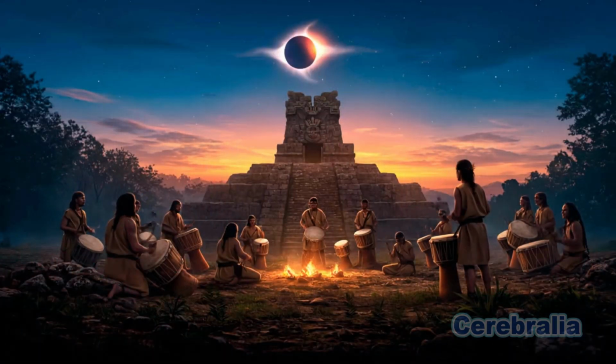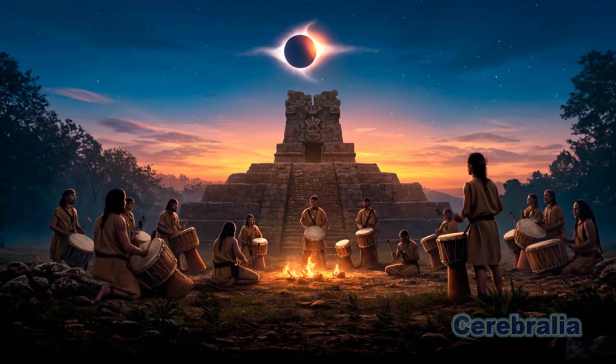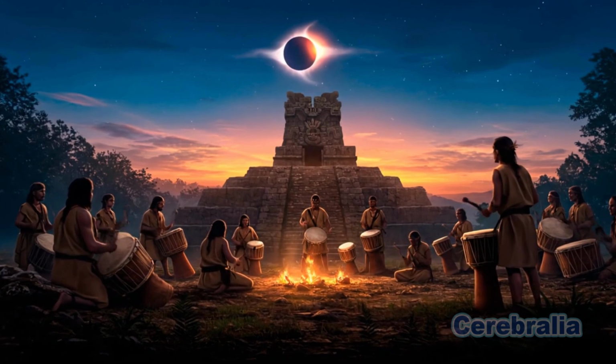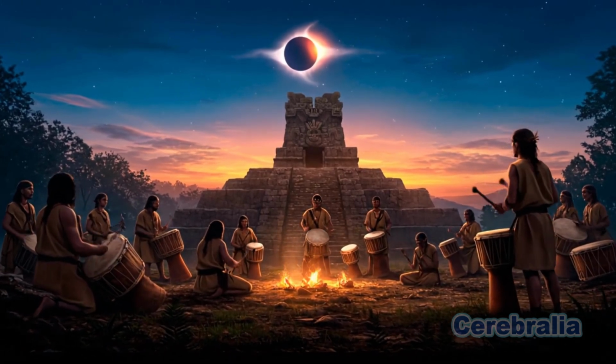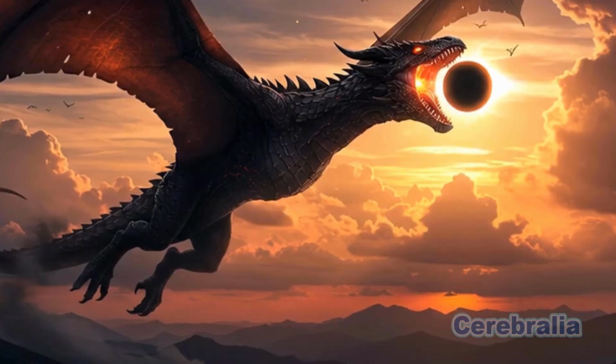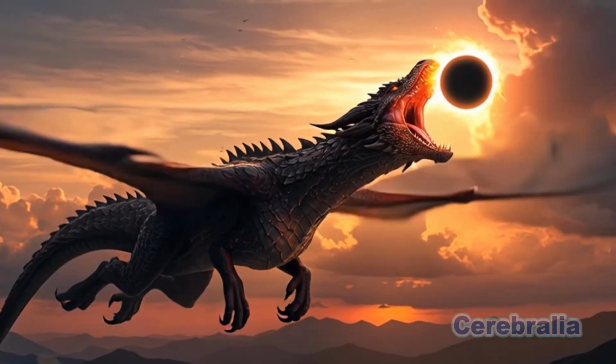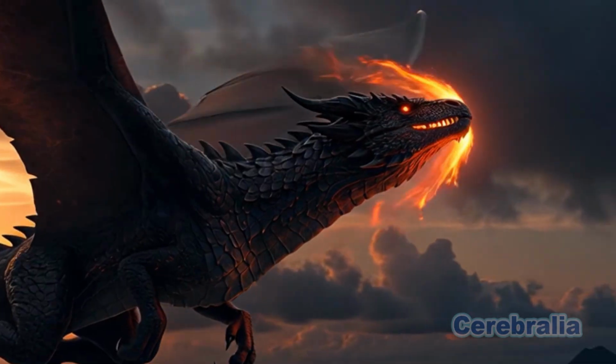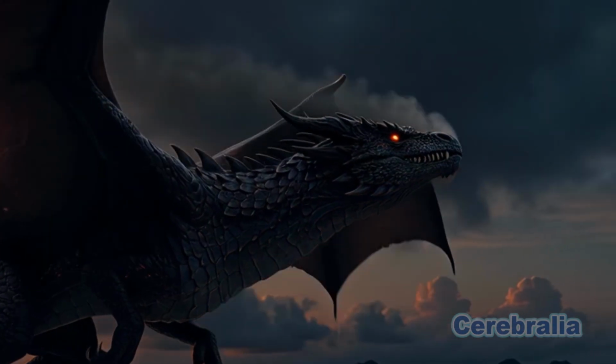In traditions like those of India and China, people even beat drums to scare the dragon away and free the Sun or Moon. That's why this lunar cycle is called the Draconic Month. Its name carries the memory of those myths and their link to eclipses.